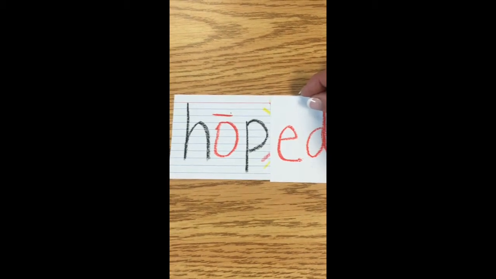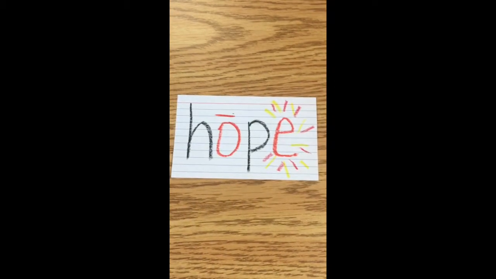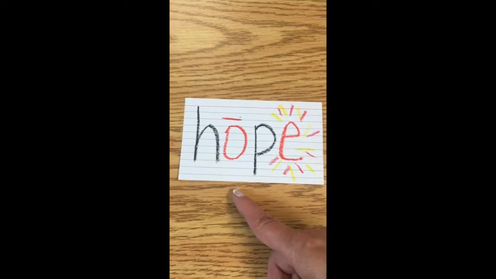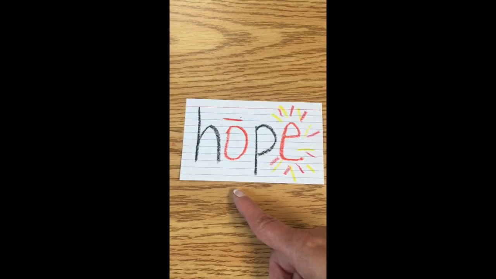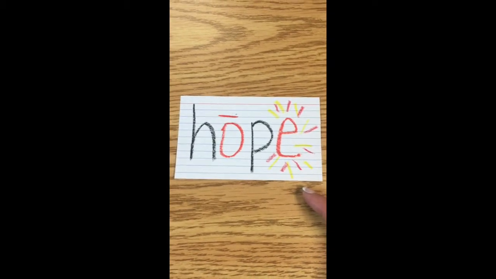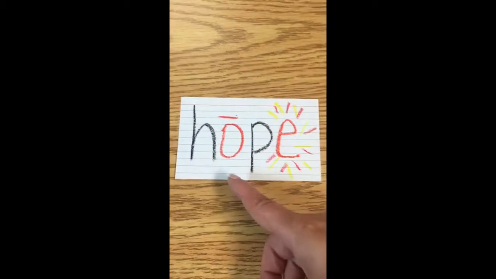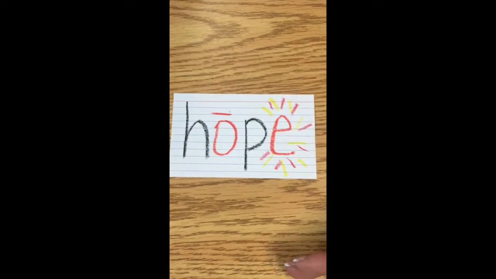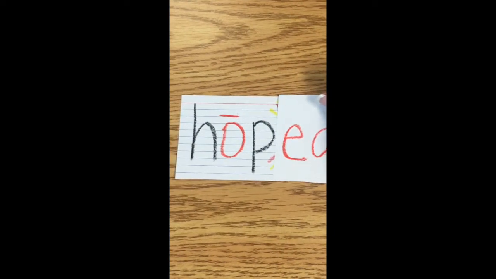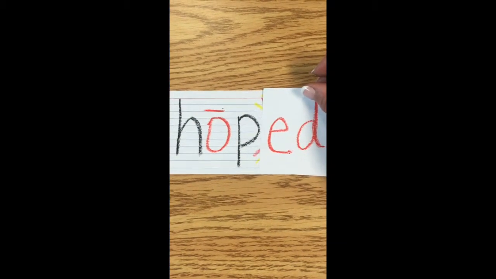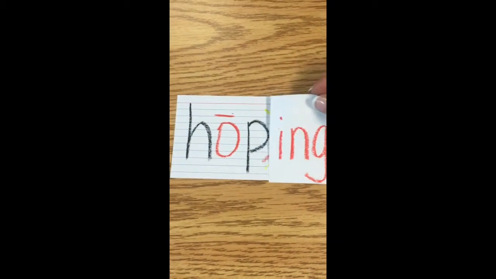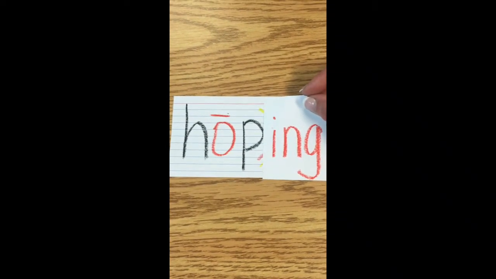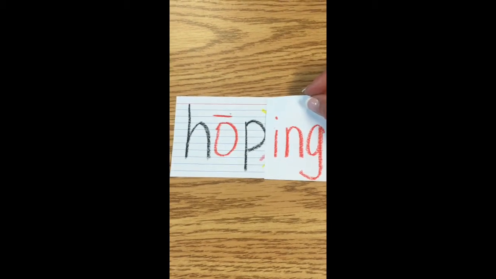So again, with the dropping rule, we have a base word, and from that base word, we have to determine, is the vowel long or short? It's a long vowel, and the vowel is long because it has a magic E. The E makes the O say its name. This E says nothing. So with the dropping rule, we're going to drop the E, and we're going to replace it with the suffix ed, hoped, or suffix ing, which is hoping. So that is the dropping rule.